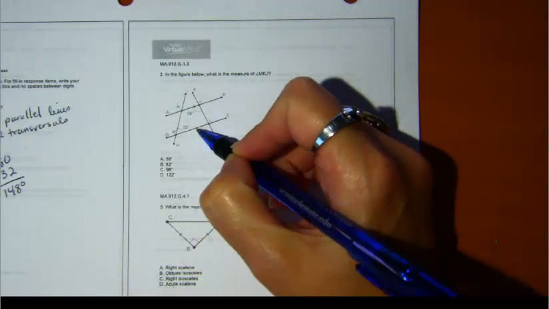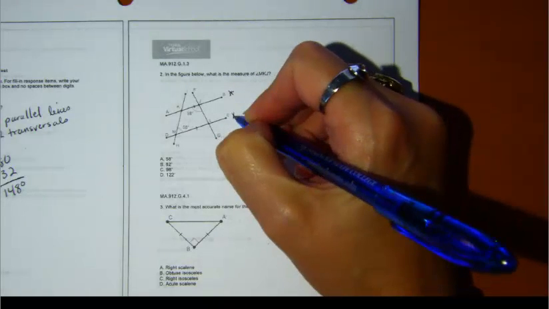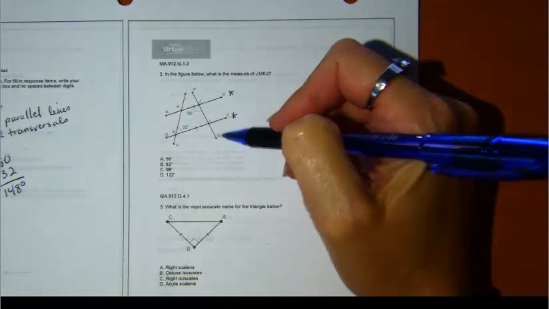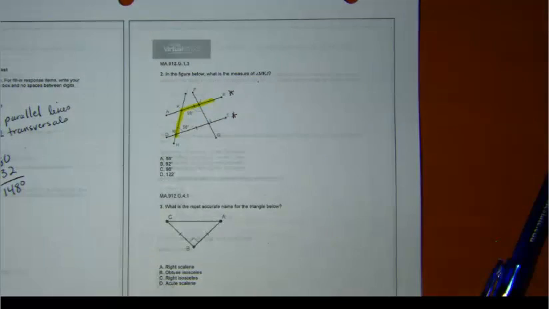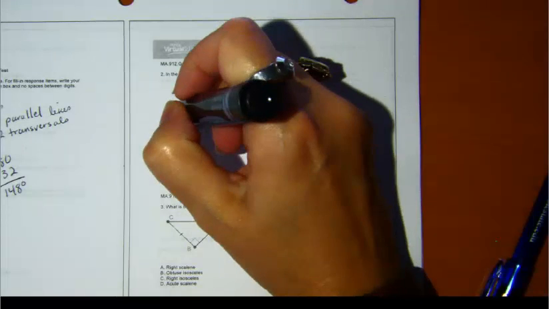We come over here, same thing. These arrows are going to indicate that these lines are parallel. I'm going to have my two transversals, and I'm looking for MKJ. MKJ, that's the angle I'm looking for right here. Want that one. Well, these will be the same, and these will be the same.